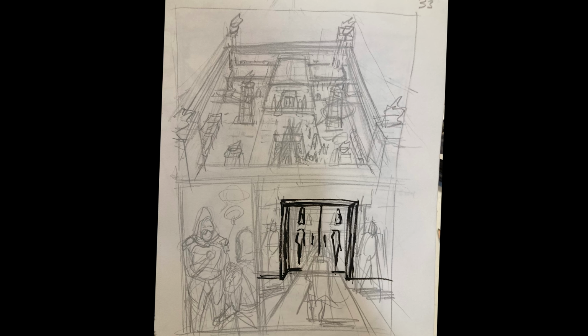I'm Ike. I'm going to draw a comic book page and talk about the process of being a comic book artist and what I'm doing on the page as I draw it. We have the thumbnails. We were just outside of the fortress. Now we're seeing inside it.